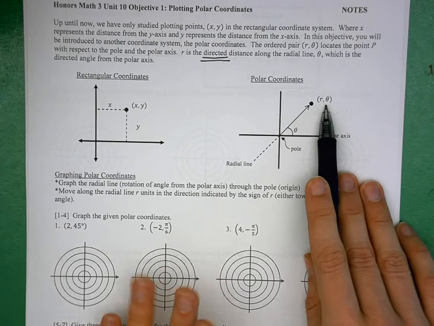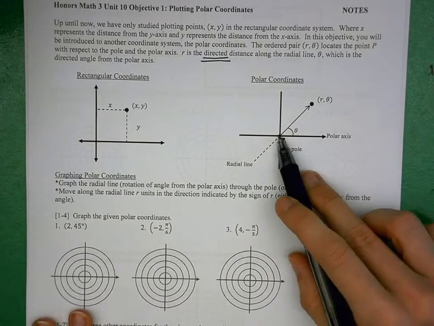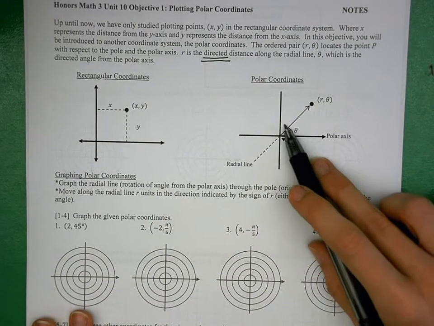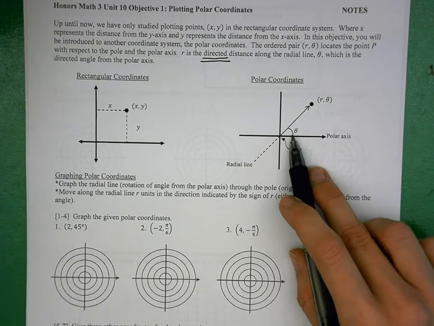Theta is some measure, so pi over 4, pi over 6, pi over 3, 2 pi over 3, negative 3 pi over 4, whatever the angle is, you go that distance, just like we've been looking at for the last several units. So this angle here kind of looks like maybe a pi over 4. I don't know for sure, but it kind of looks like a pi over 4.